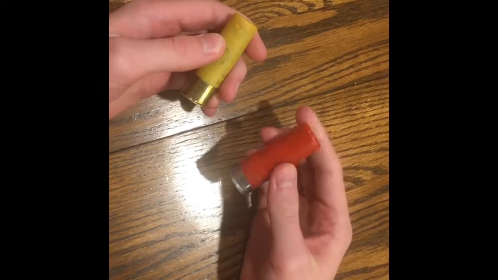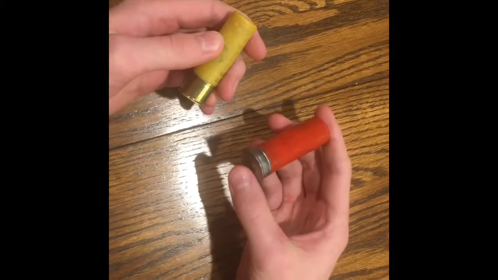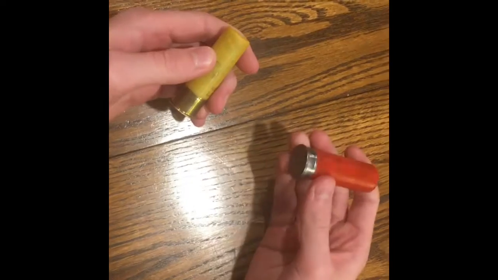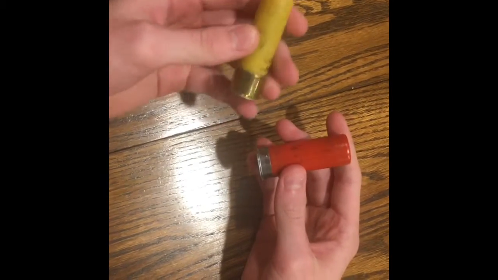So, because the mass is more, it needs more force behind it to accelerate the shot at the same rate as the smaller shot in the 20 gauge shell. It's good to know that the more mass an object has, the more force that is needed to accelerate. And the more force that you apply to a mass, the faster it will accelerate.